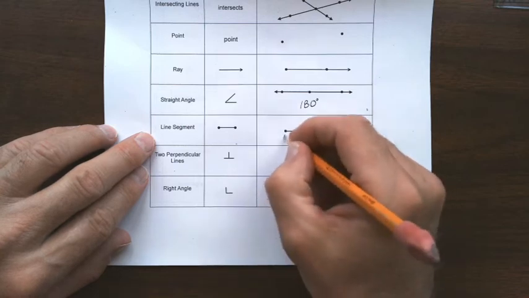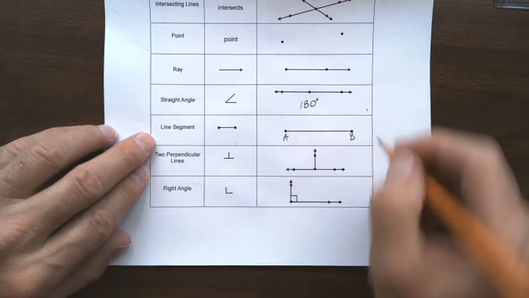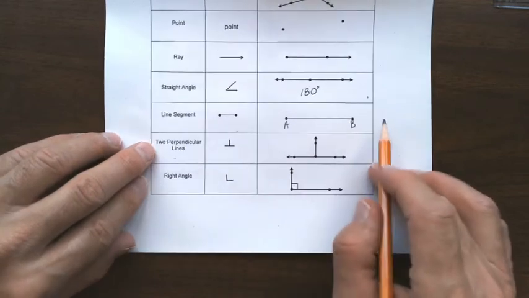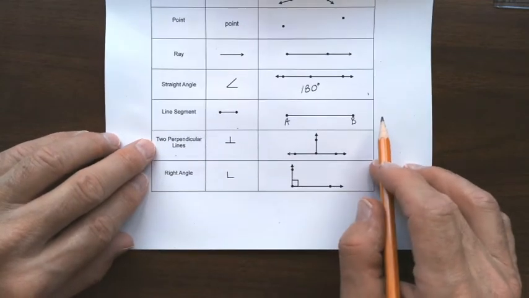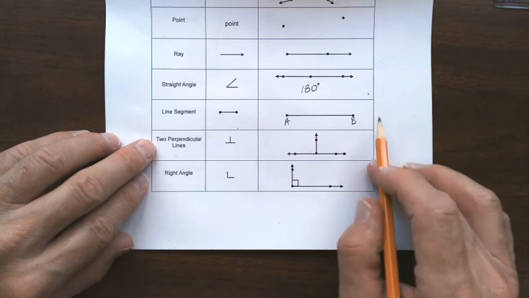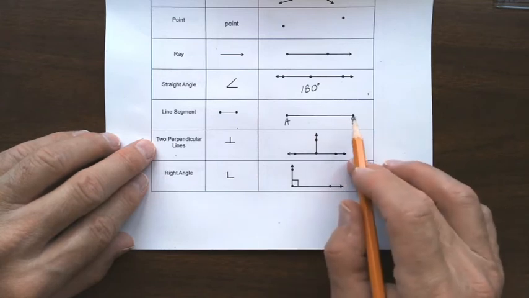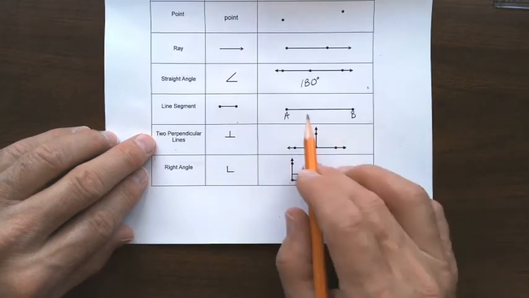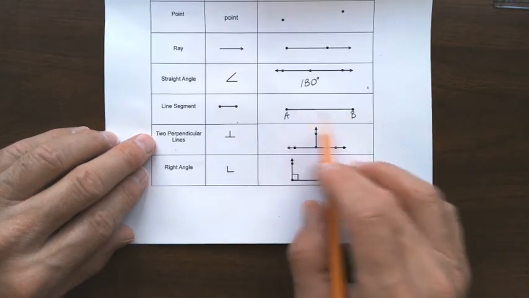So we call this point A and point B here, right? But this is just a piece of a line. We can't put anything out here other than just a random point anywhere. But if we put a point out here, this line would have to go through that point, and then maybe we'd have another line again. But this is just this part of a line that we're talking about.